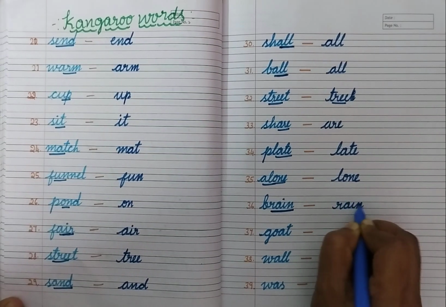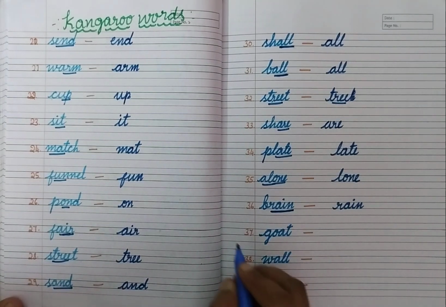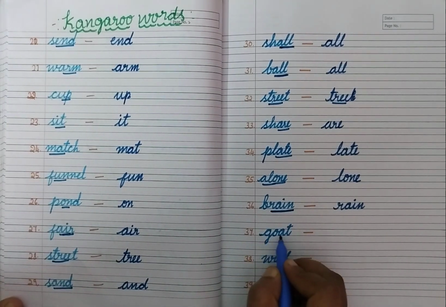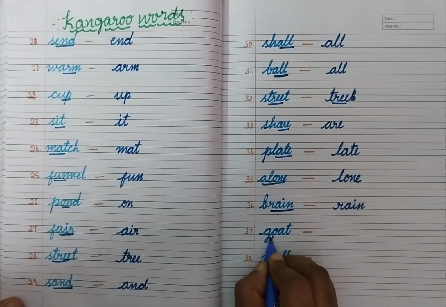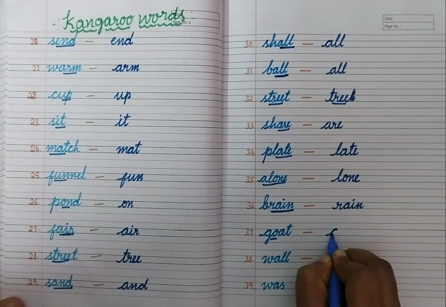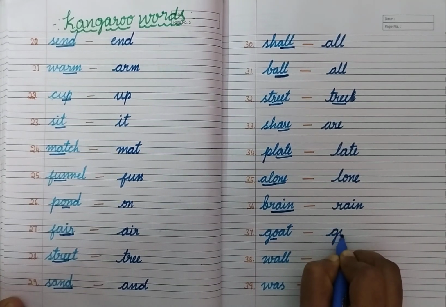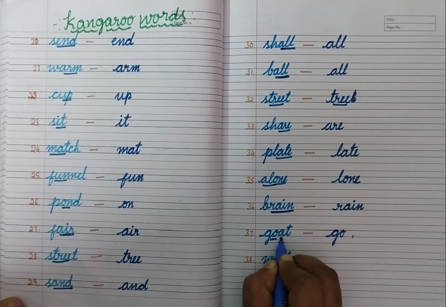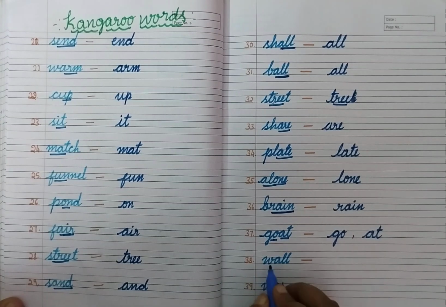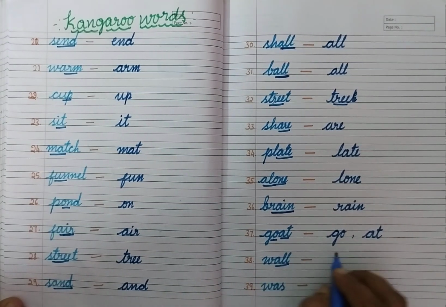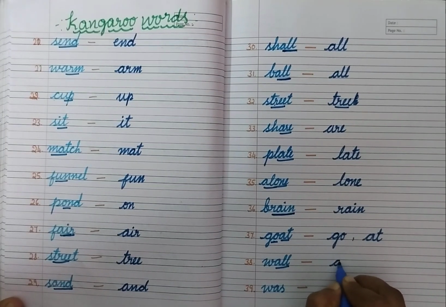R-A-I-N, rain. Next is goat, G-O-A-T, goat. Here we have to write two words: go, G-O, and at, A-T, at. Next, wall, W-A-L-L, wall. The small word, the kangaroo word, is all, A-L-L.